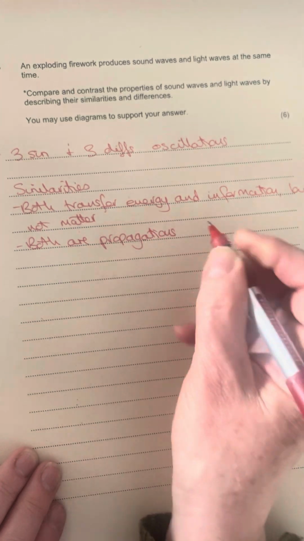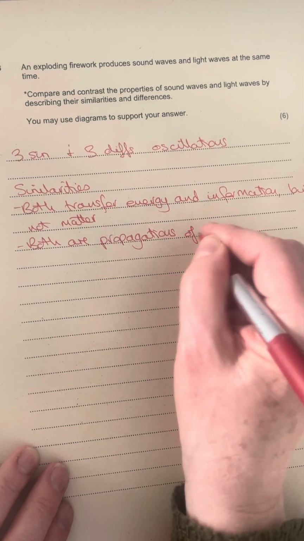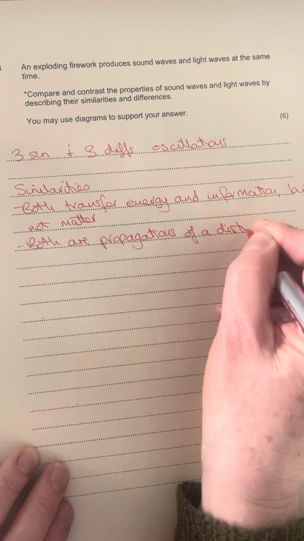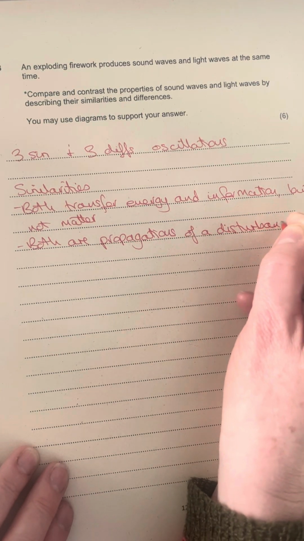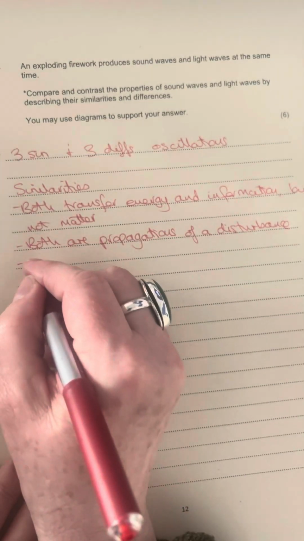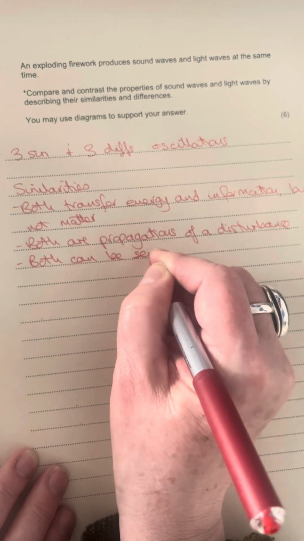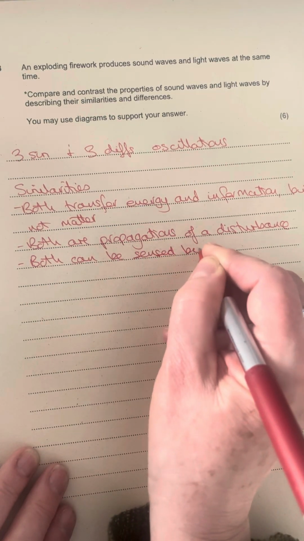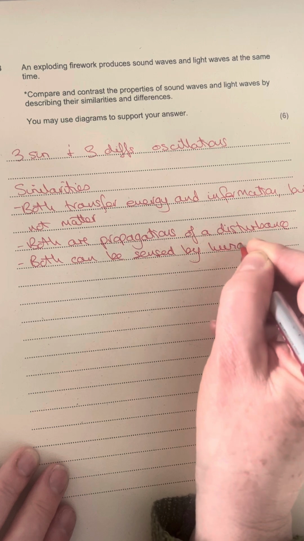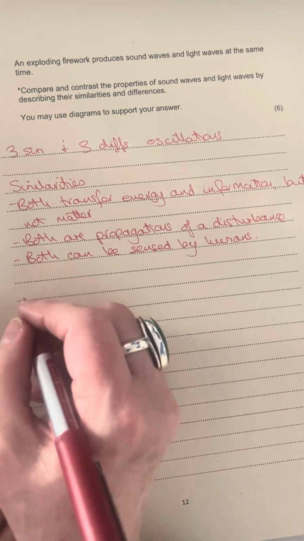To propagate means to get something going, to start something off. Propagations of a disturbance. All right, we're stretching a point here, but both can be sensed by humans and other animals. Okay, so those are some similarities.